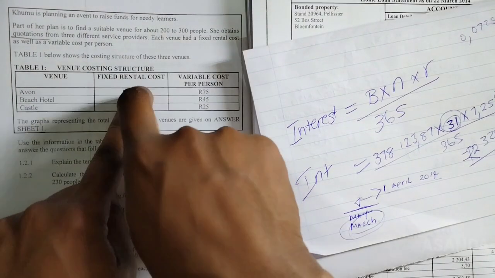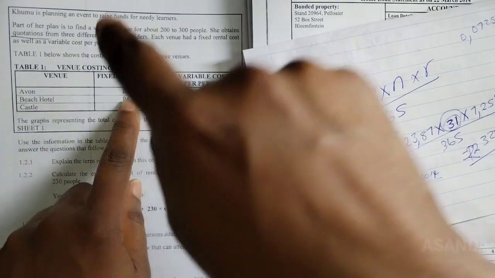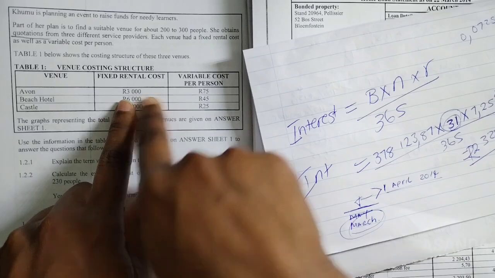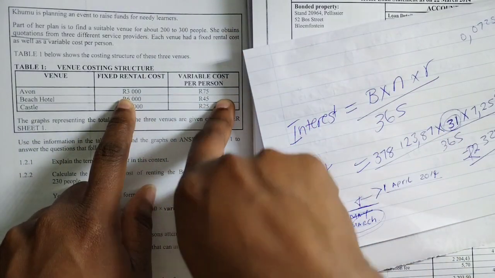So when you rent this place, it's going to cost you 3,000 rand, but then you still have to pay per head that comes in as well. You have to pay the 3,000 on top of the 3,000. This is how much you're going to pay.